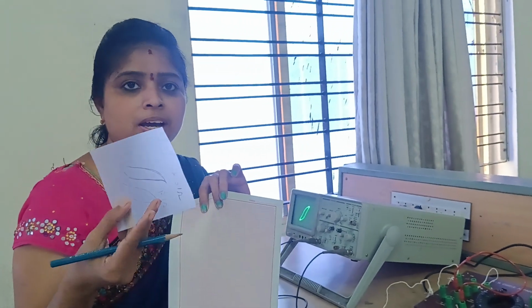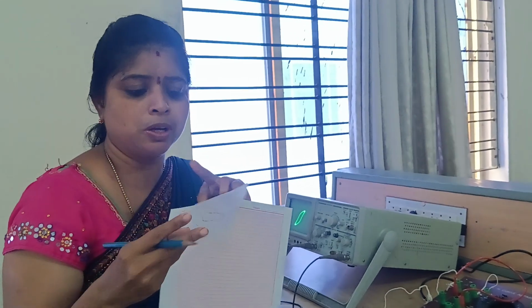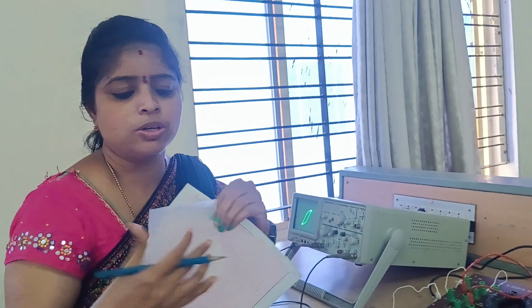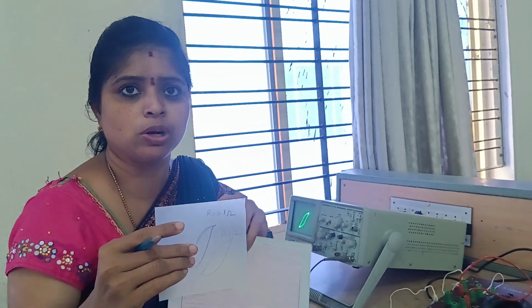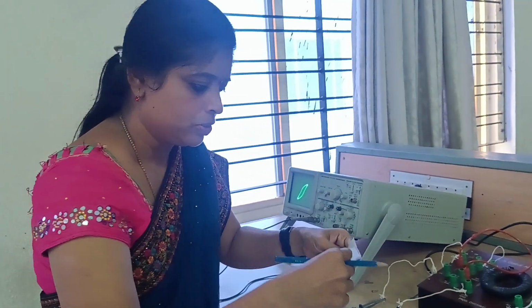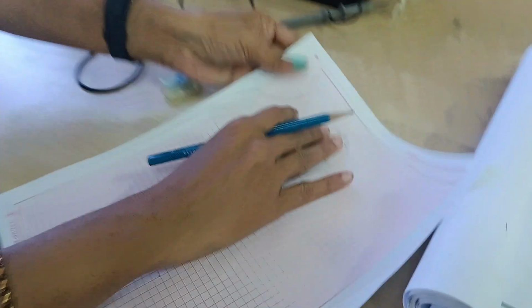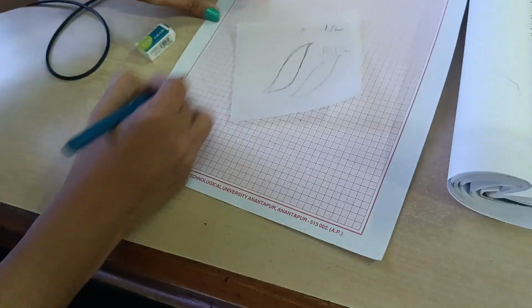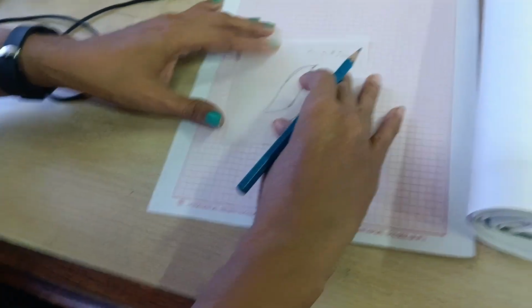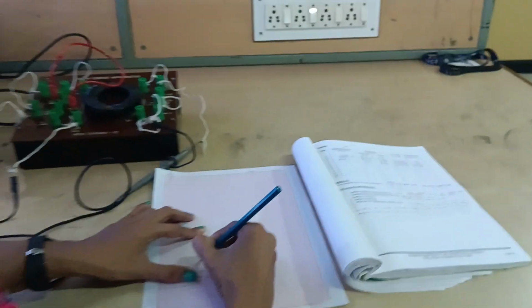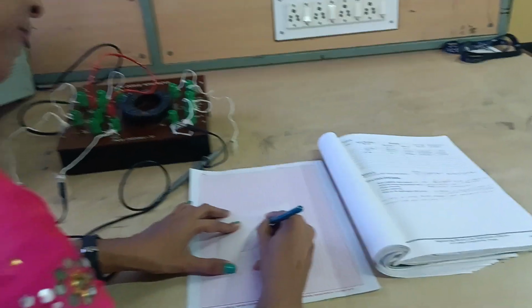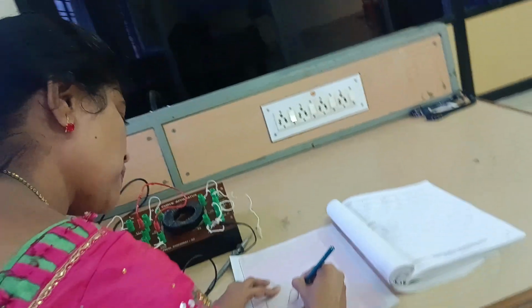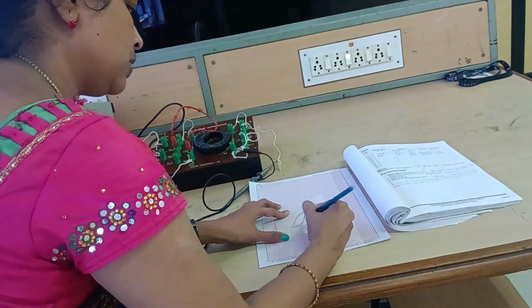So previously I have drawn in the trace paper. For R equals 0.1 ohms and 1 ohms, you can take a normal graph sheet. You must draw in the graph sheet. Here this is the x-axis and this is the y-axis. So plot like this.